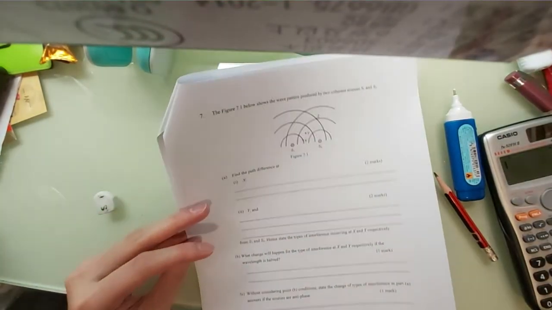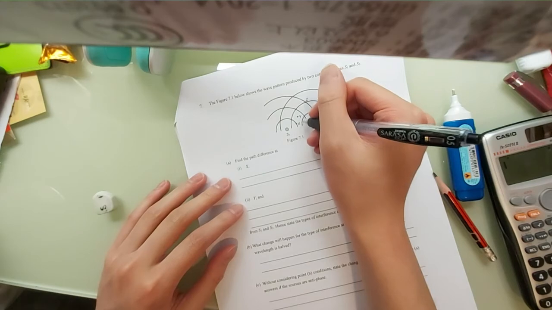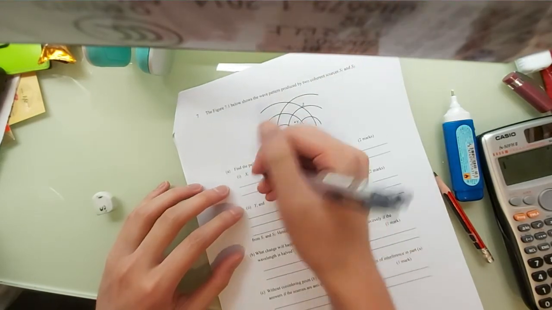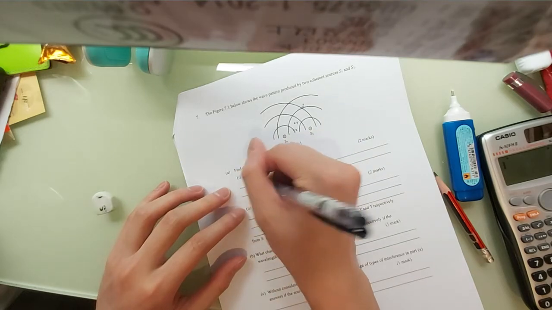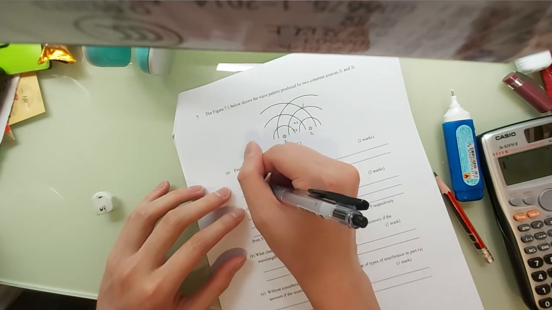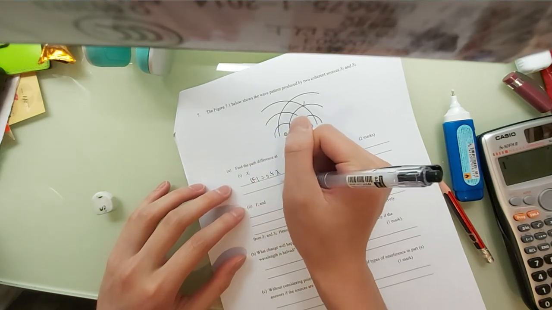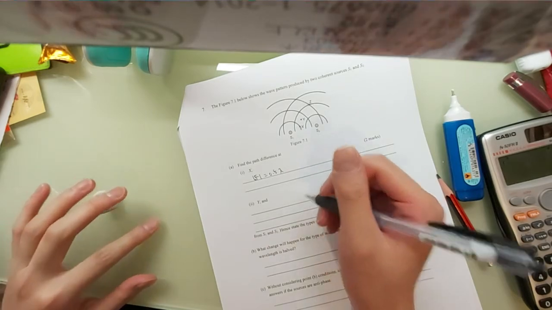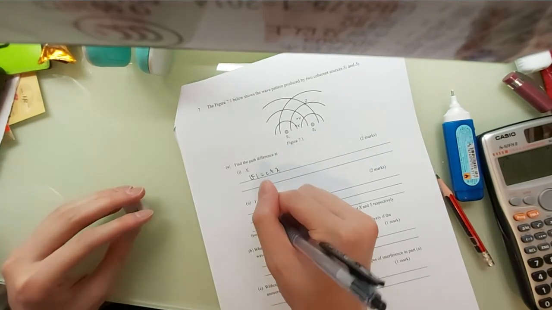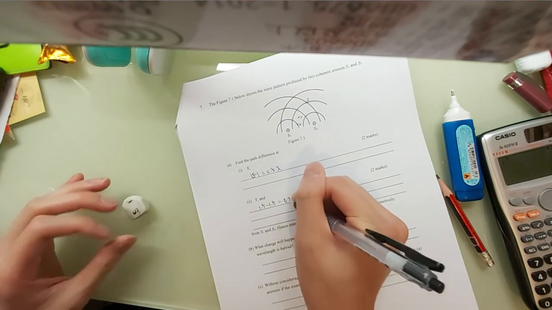Alright. Find the path difference at x. Well, 1 minus 0.5. No, actually 1.5 minus 1, 0.5 wavelengths. And then for y, it is 1.5 minus 1.5 equals 0 lambda.